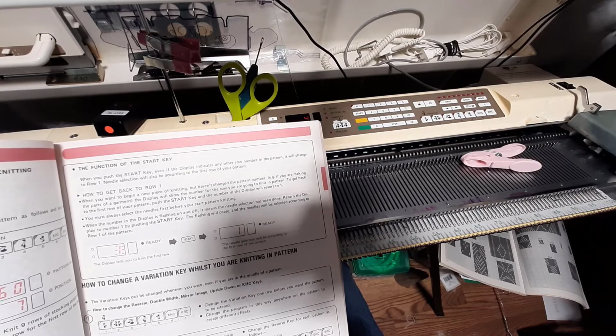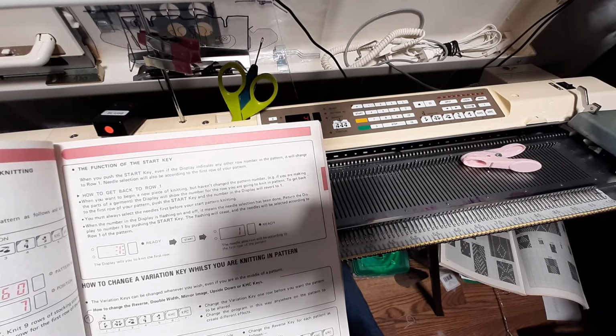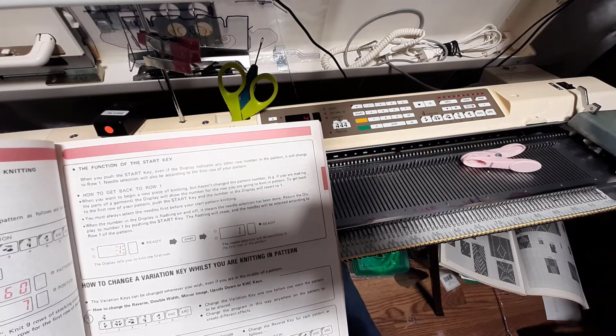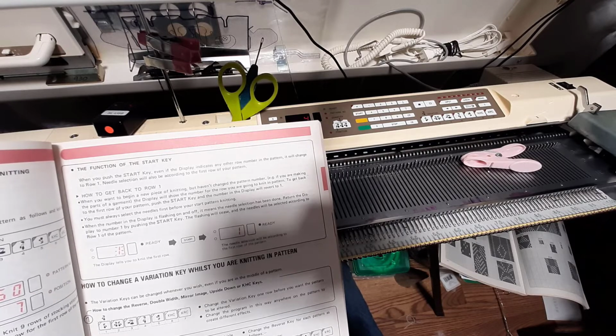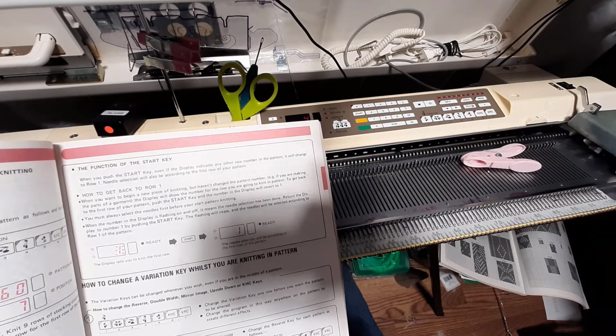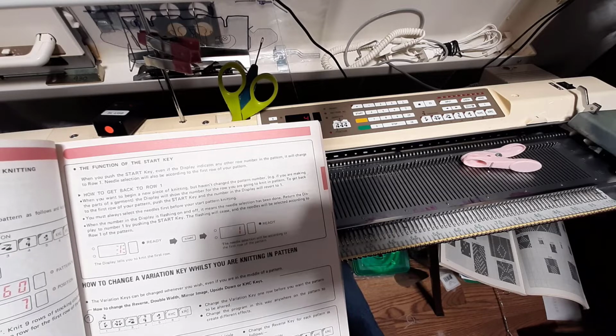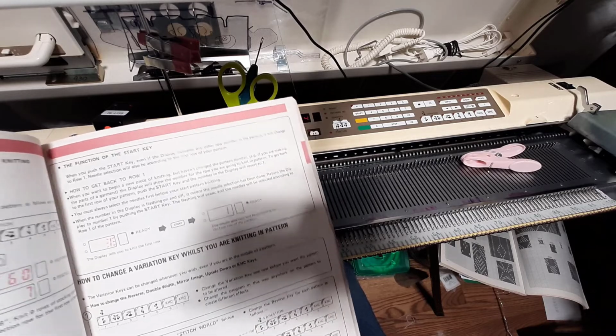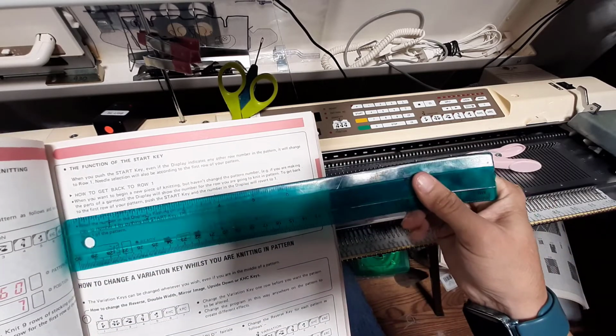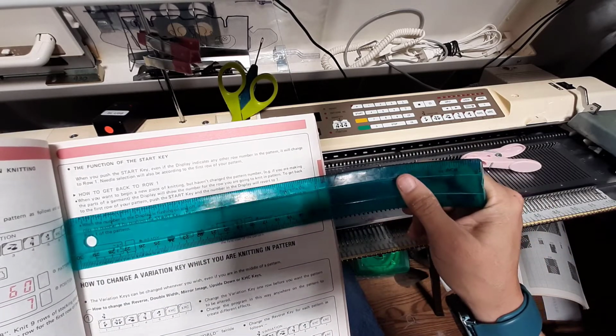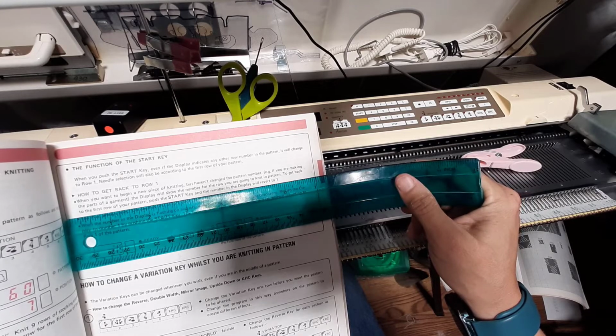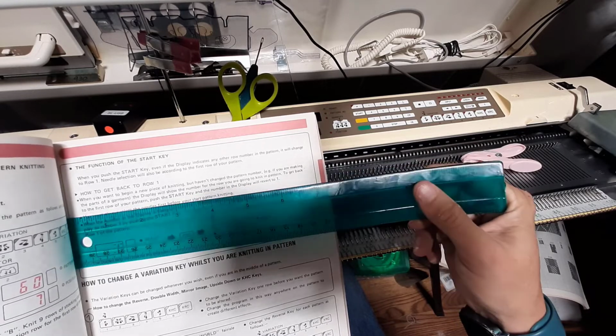How to get back to row 1. When you want to begin a new piece of knitting but haven't changed the pattern number, for example, if you are making the parts of a garment, the display will show the number for the row you are going to knit in pattern. To get back to the first row of your pattern, push the start key, and the number in the display will revert to 1.